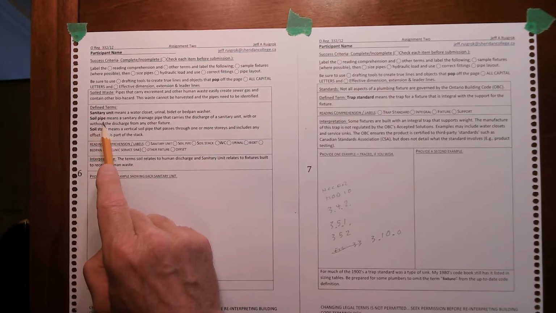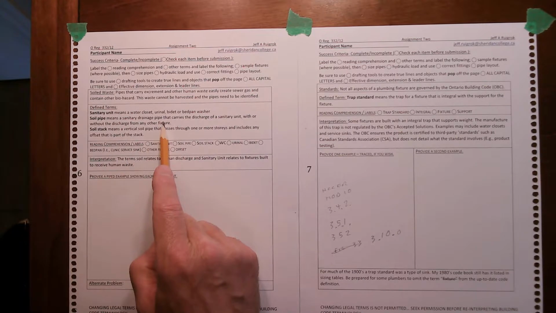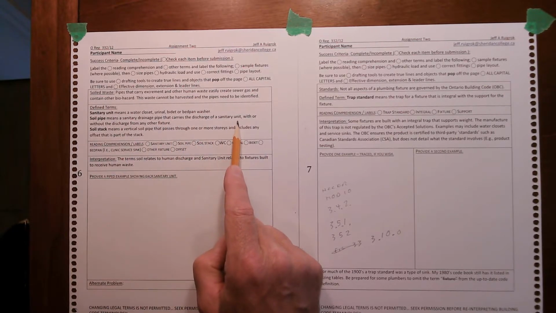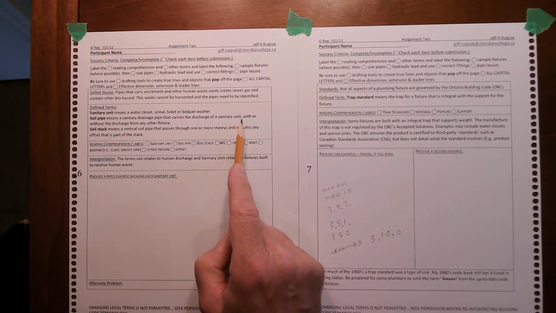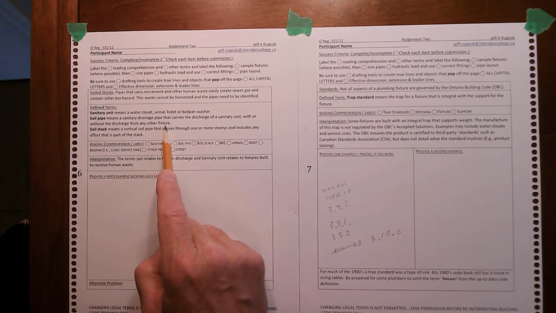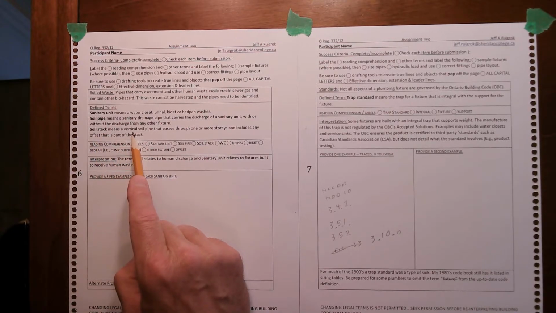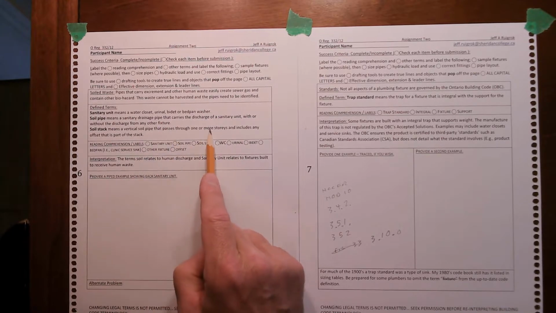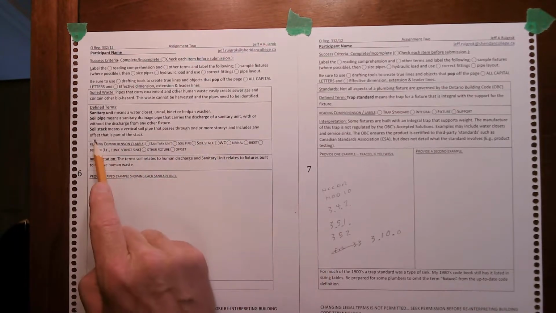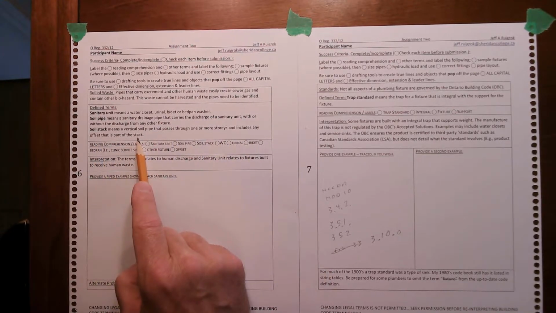To read the definition, soil pipe means a sanitary drainage pipe that carries the discharge of a sanitary unit, with or without the discharge from any other fixture. Soil stack is virtually the same, but it's a vertical soil pipe that passes through one or more stories and includes any offset that is part of the stack.